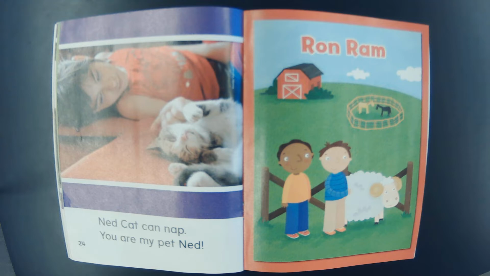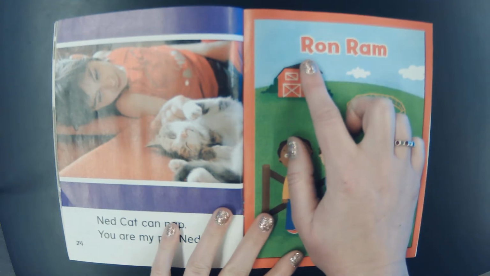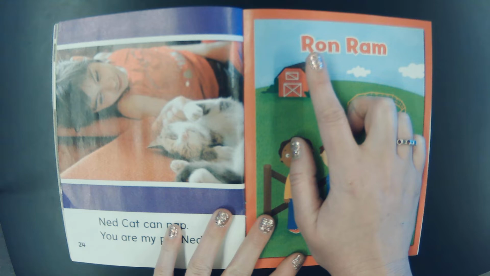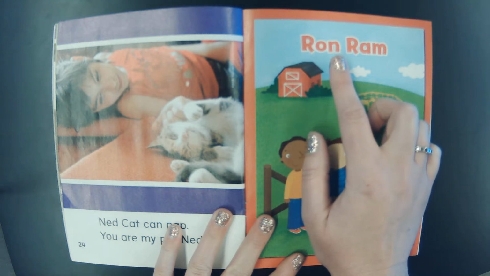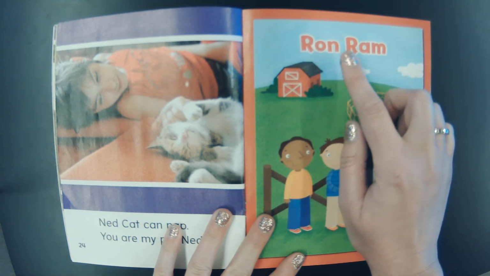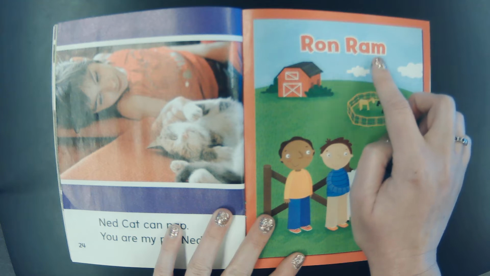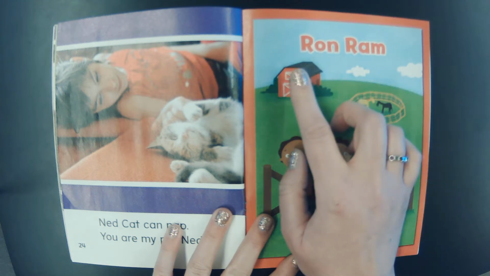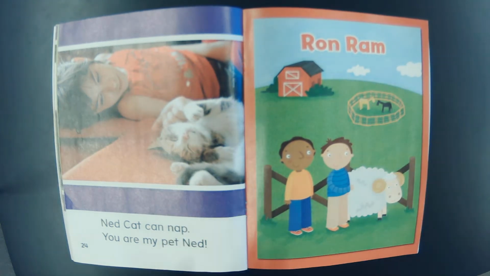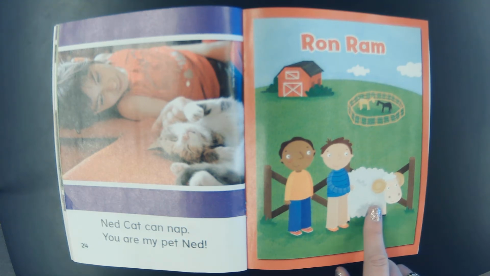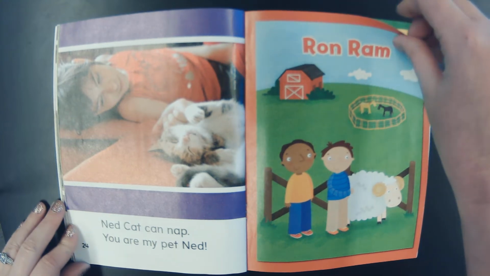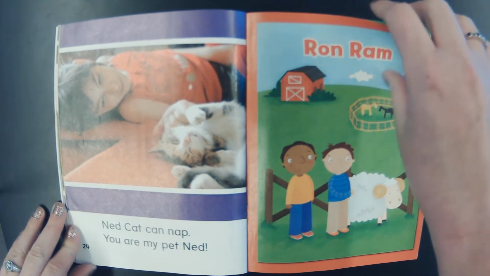All right, we read this story yesterday, so you should be able to sound it out even better on your own. Help me sound it out. On, run, am, ram. The title of this story is Ron Ram. Point to Ron Ram. Ron Ram is our main character. We'll find out who these guys are.